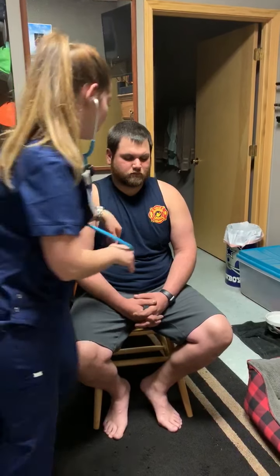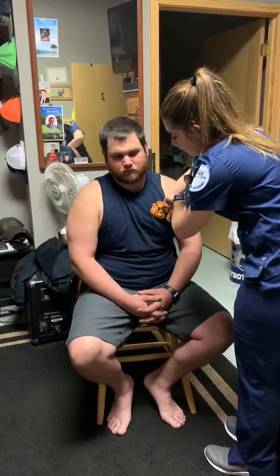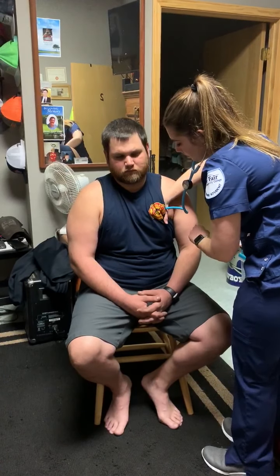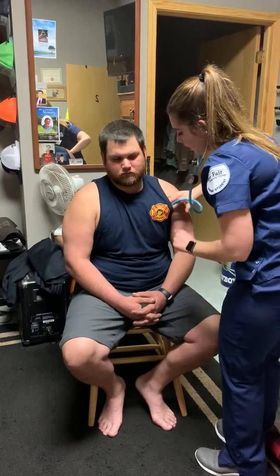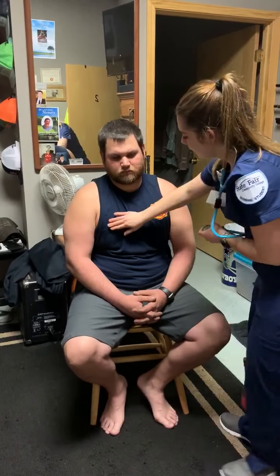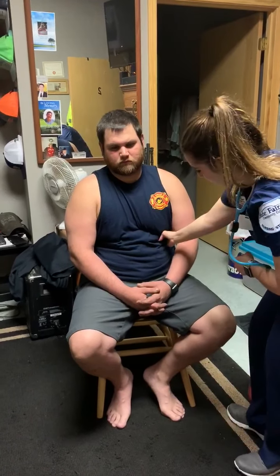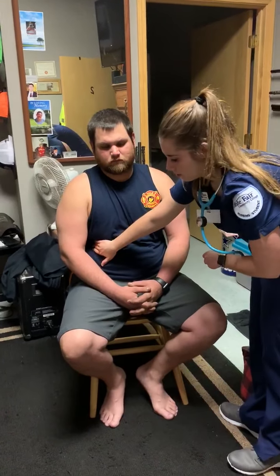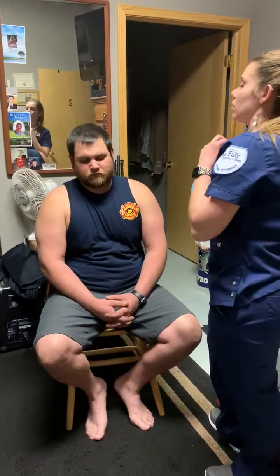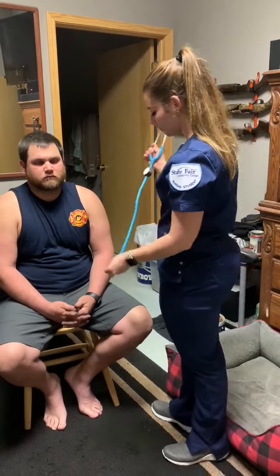Good. I can't get down again with his shirt, but I listen here, here, and more towards the lower lobes, and I don't note any adventitious sounds. Also, his respiratory rate and rhythm are not labored. It's a regular rhythm, and it's within normal limits.